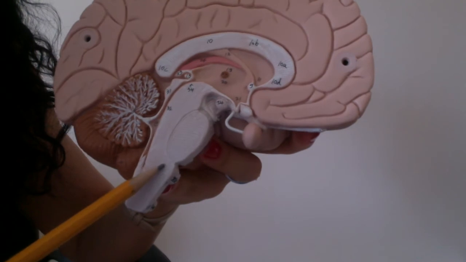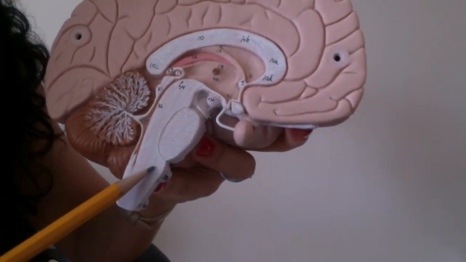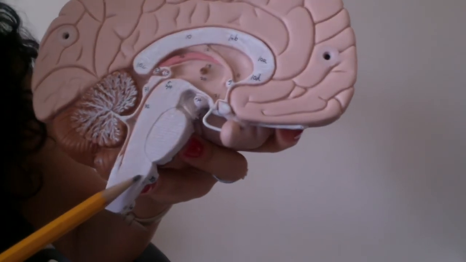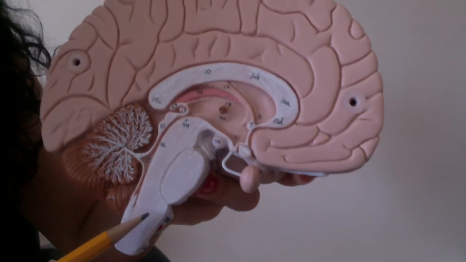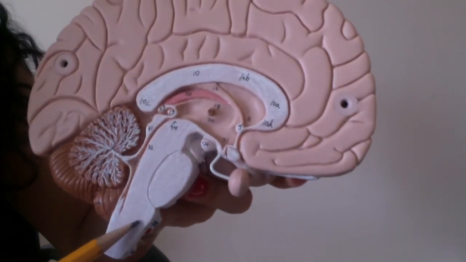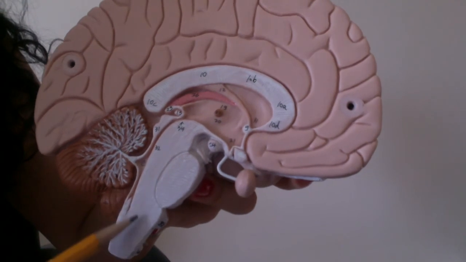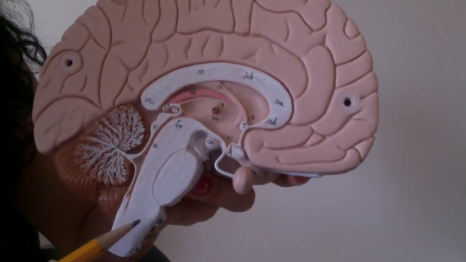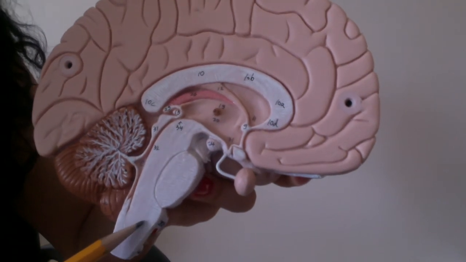Next, we have the medulla oblongata. Medulla oblongata is a site of autonomic functions that regulates heart rate, blood pressure, respiratory rate, as well as swallowing and vomiting. The medulla oblongata originates from the rhombencephalon or the hindbrain primary vesicle, as well as the myelencephalon secondary vesicle.